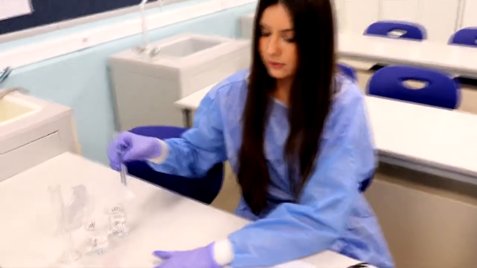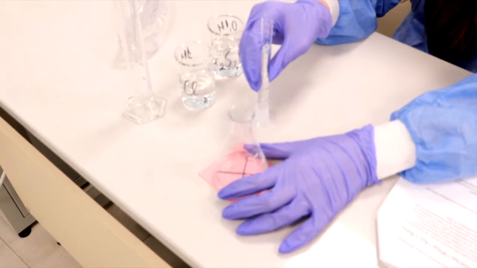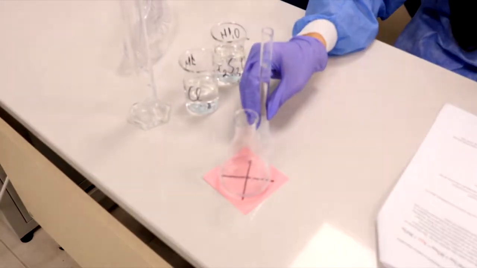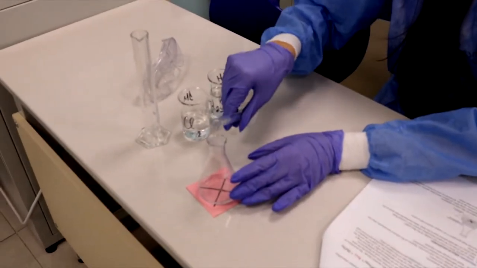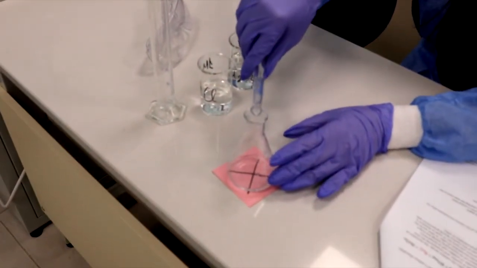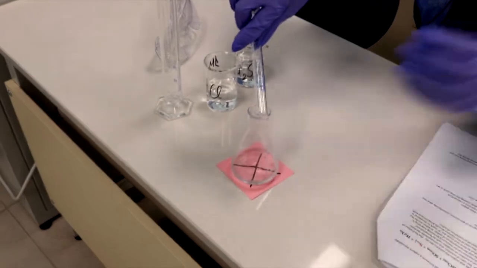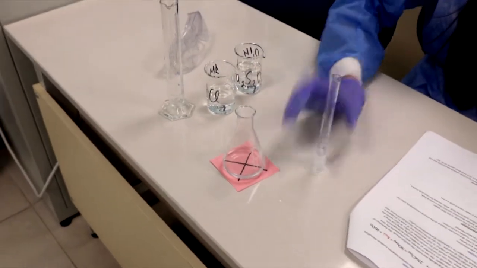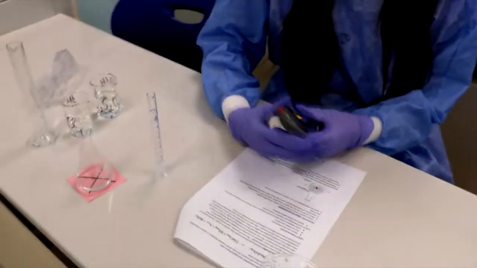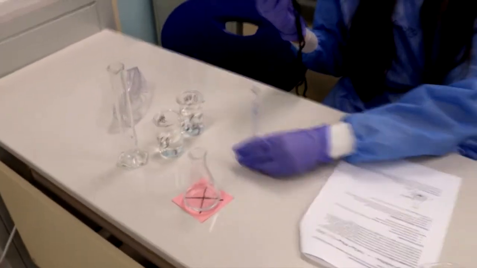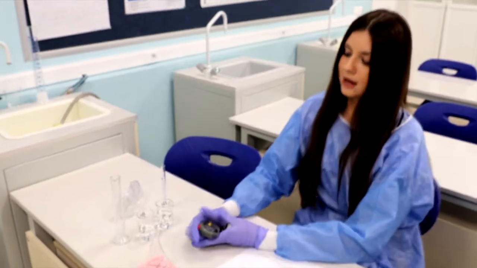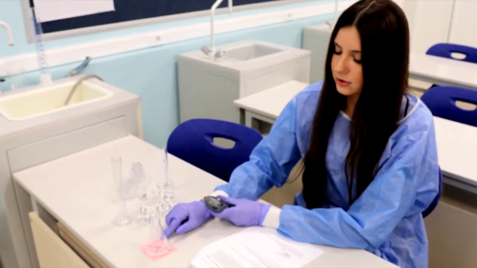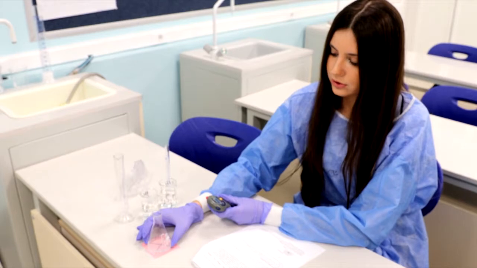And underneath we have a piece of paper with a cross on it, in order to see when the reaction will take place and how much time it will take. So now I'll put the hydrochloric acid inside. Okay, and now I'll take my timer and start it. And now we will record how much time it takes for the reaction to take place. And when the reaction takes place, the cross will disappear, the solution on top will turn white.